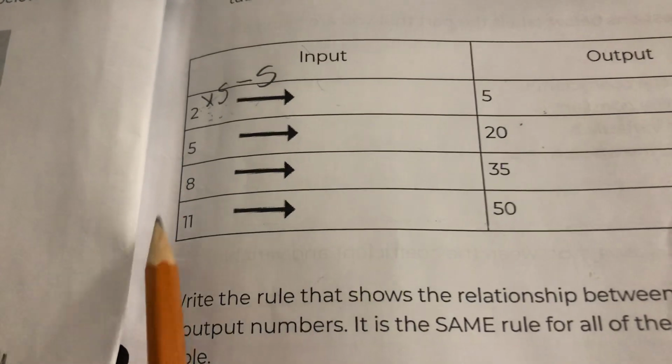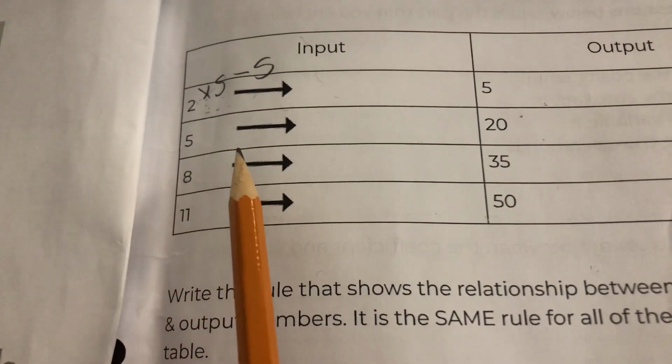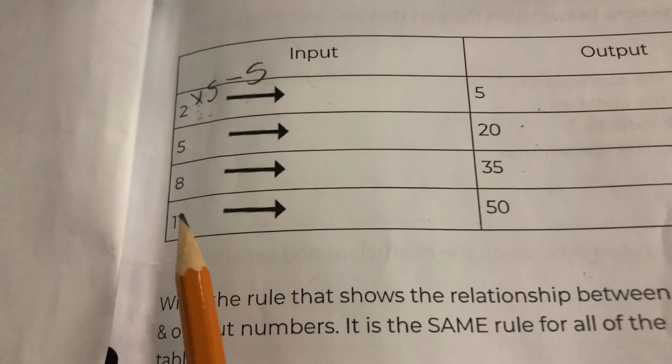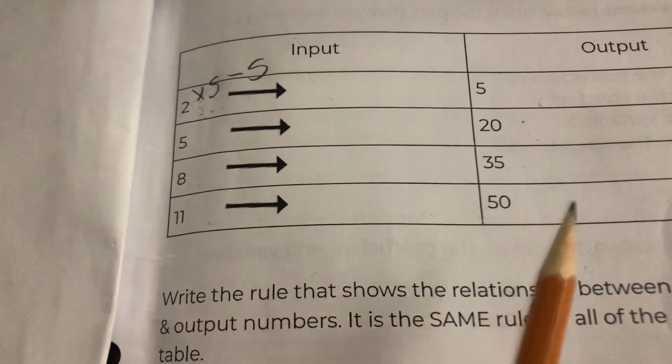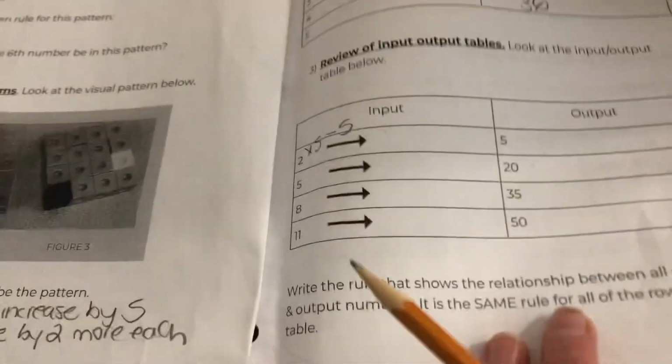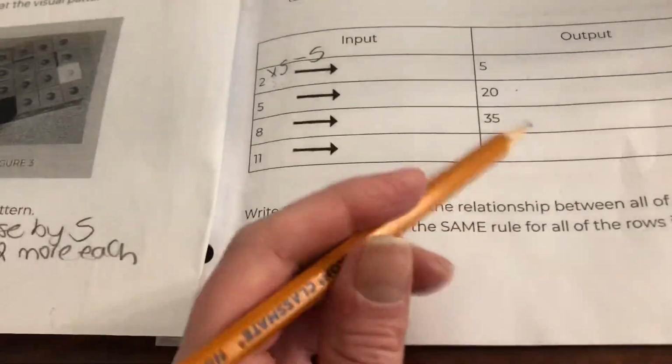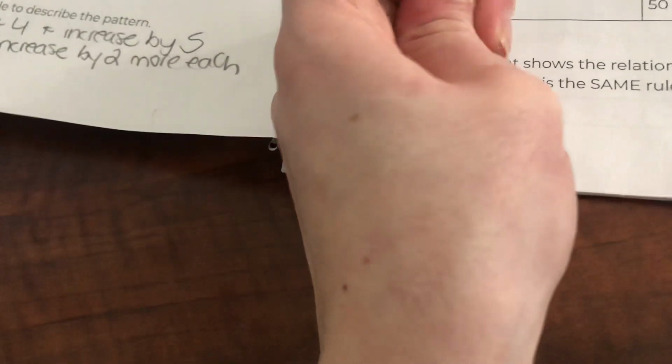So far, so good. I go to the next one. 8 times 5 is 40, take away 5 is 35. And the next one, 11 times 5 is 55, take away 5 is 50. So that ends up being the rule that relates the input to the output. So when you go to write that, you would say multiply the input by 5 and subtract 5 to get the output. That's how we've been practicing writing those rules.